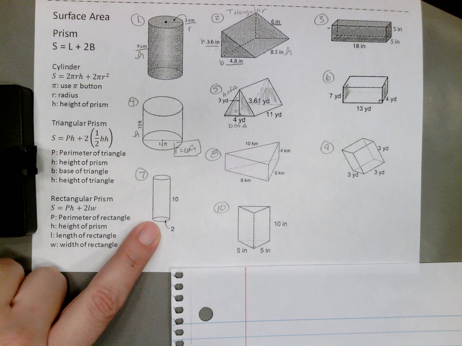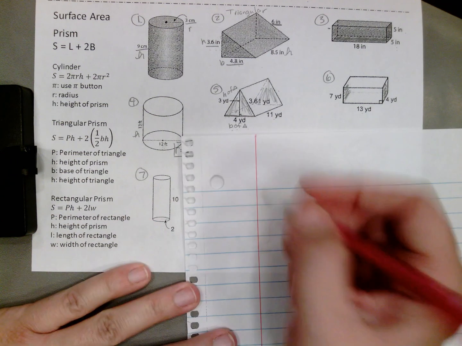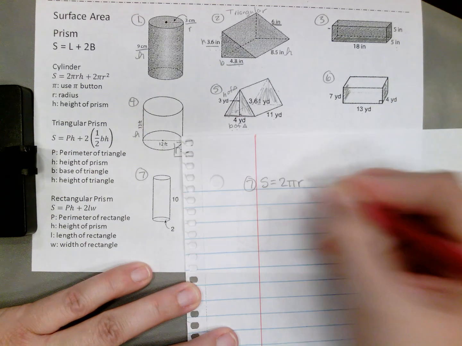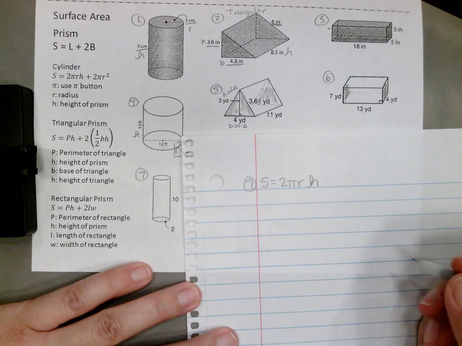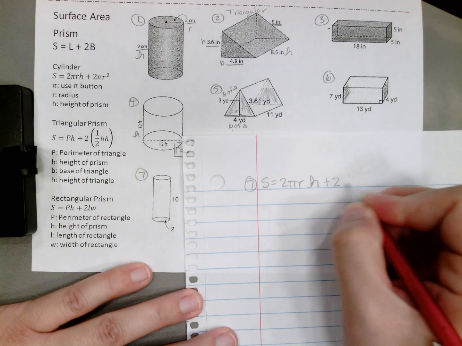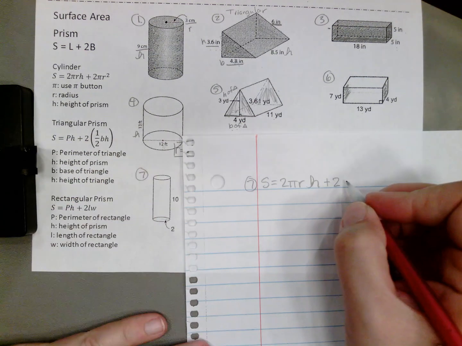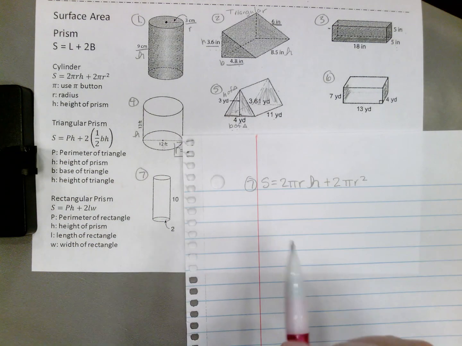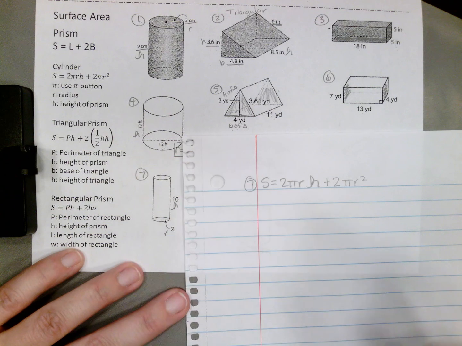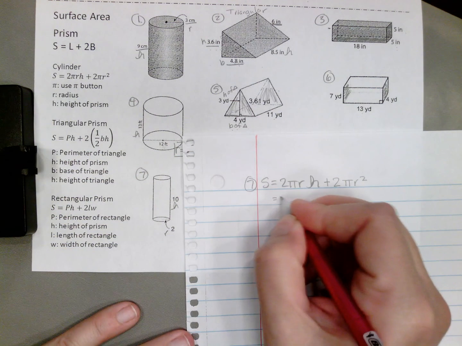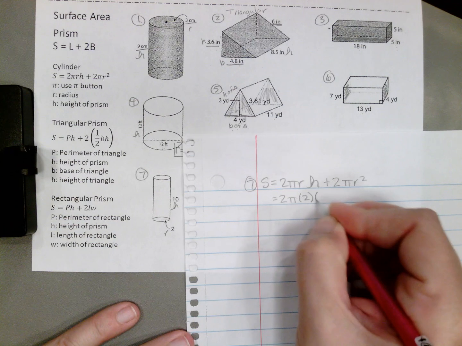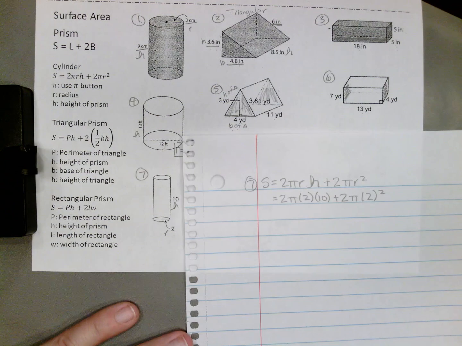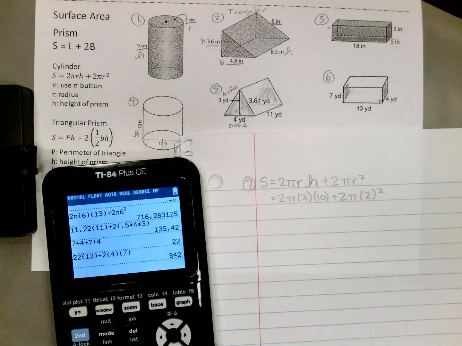All right, so we've done number 6, so we skip down here to number 7. So number 7 is a cylinder. So we're going to use the formula for a cylinder. We're going to say the surface area equals 2 pi r, that gets our perimeter, times how tall the cylinder is, plus 2, because there's one circle on the top and one circle on the bottom, pi r squared. This one's super straightforward. This is our radius, this is our height. So all we have to do is plug those in. 2 pi times 2 times 10 plus 2 pi times 2 squared. And then we just put all of that in our calculator.